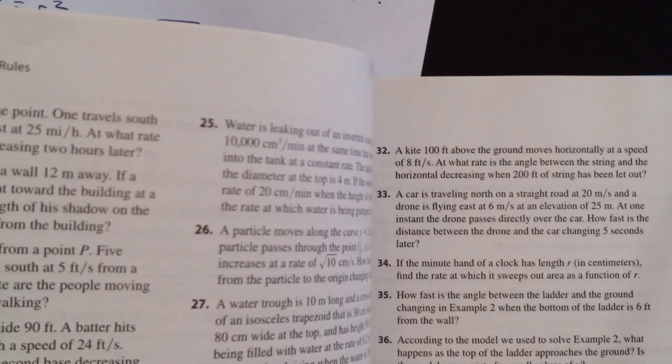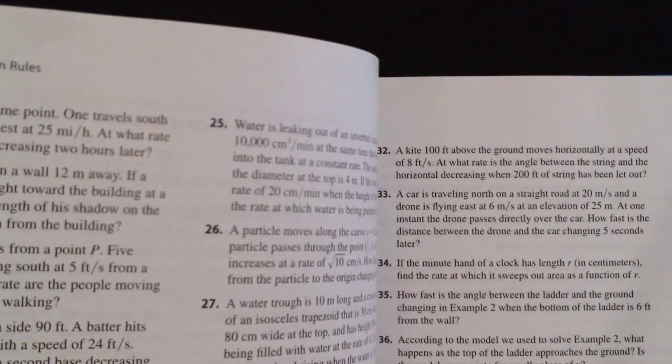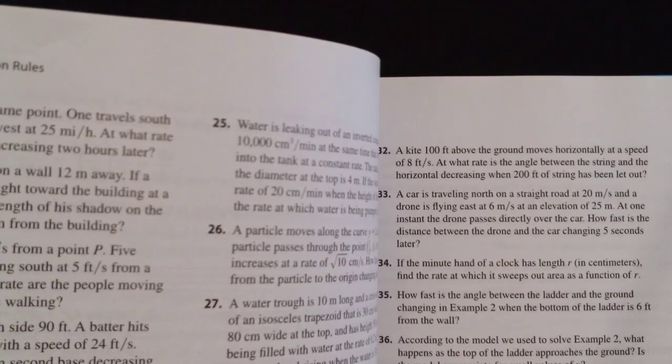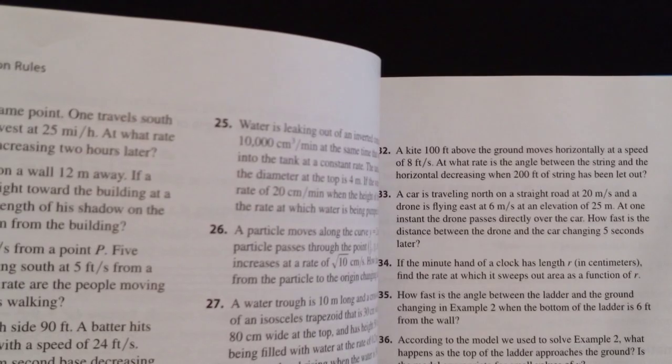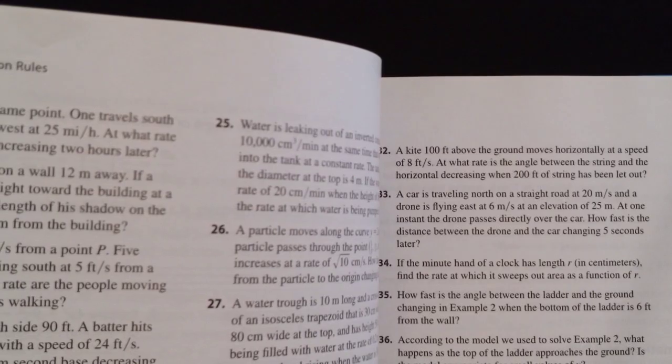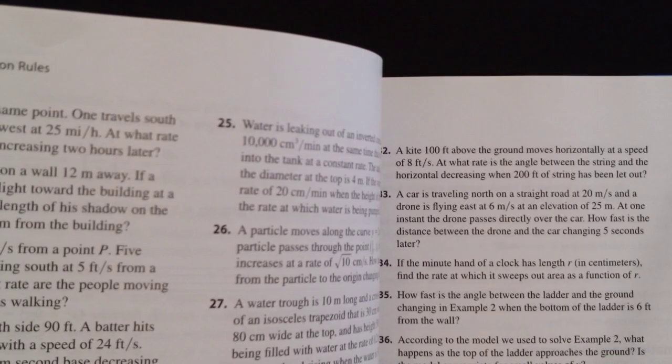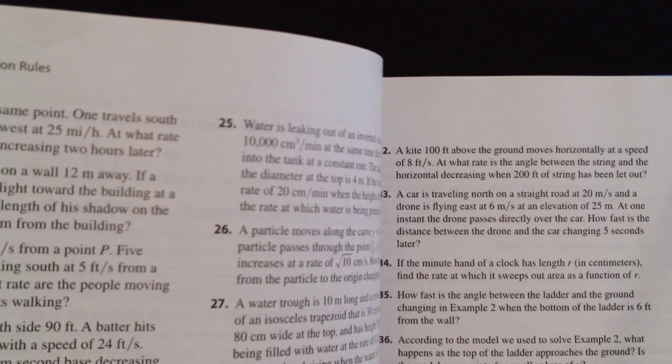32. A kite 100 feet above the ground moves horizontally at a speed of 8 feet per second. At what rate is the angle between the string and the horizontal decreasing when 200 feet of string is let out? Allow me to be one of the first people to tell you that this problem sounds absolutely stupid. This sounds like a real joke. Why the hell would you care how fast the angle is changing?